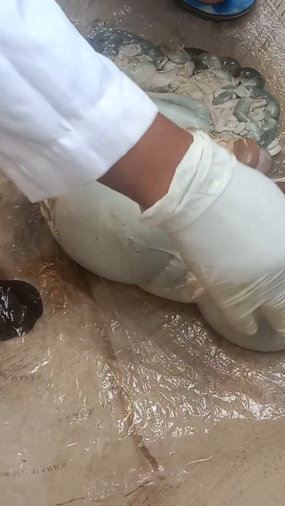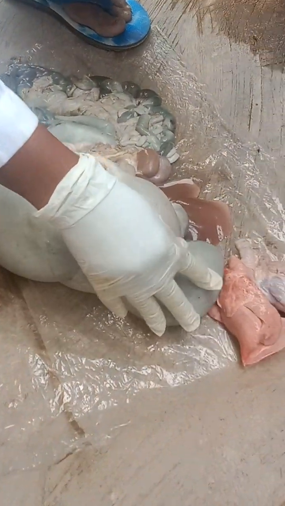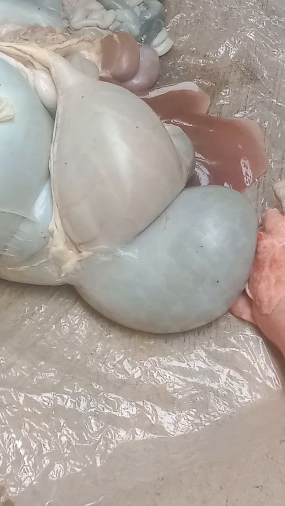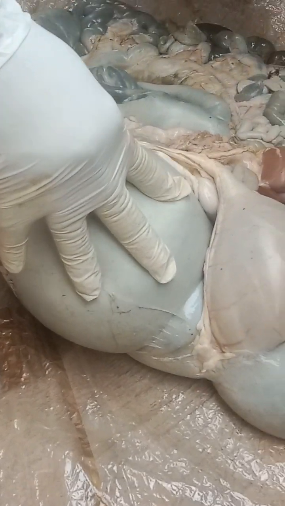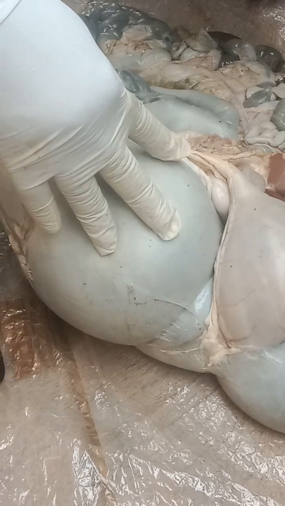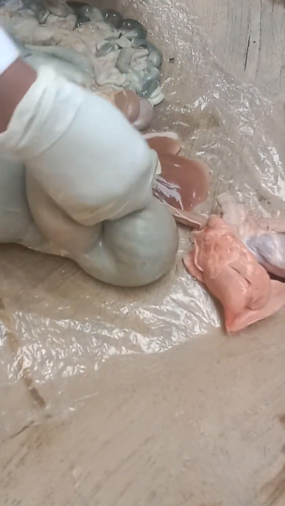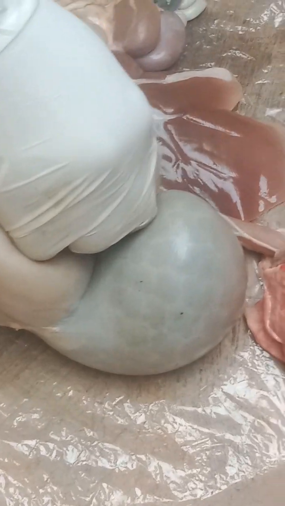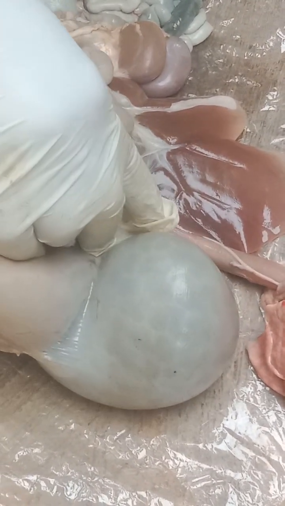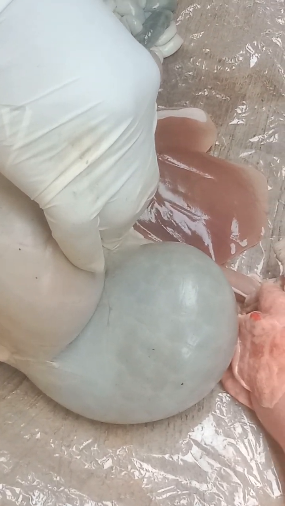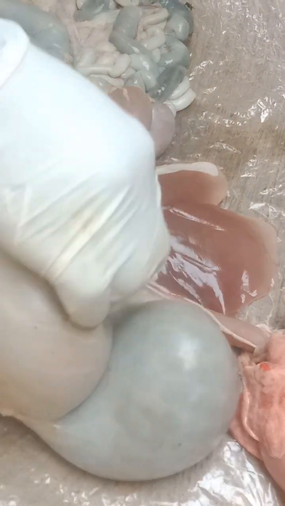This is the reticulum. The reticulum is also known as honeycomb, and the reticulum traps heavy or large particles of food, and also helps with rumination, also known as regurgitation, and with chewing of the food consumed by the goat. Here we have the omasum. This is the omasum, and the omasum contains manifold leaves and helps in the absorption of water and nutrients.